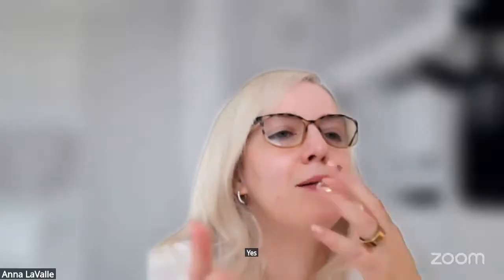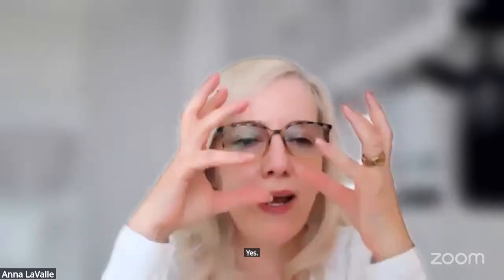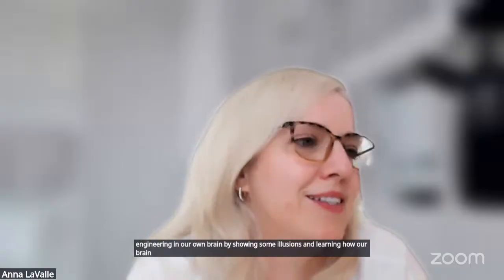Yes, indeed. It helps us understand our own brain, right? It's reverse engineering our own brain by showing some illusions and learning how our brain then works, right? So that's a very powerful tool indeed.